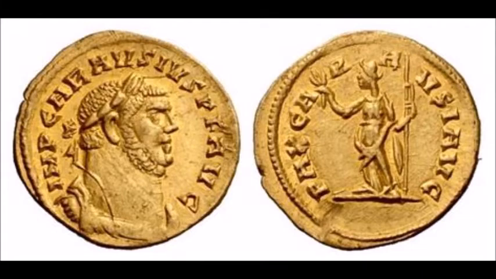I do have one of these coins, but unfortunately it's in bronze. This is a coin of Carausius. There you go, Carausius. Carausius was a usurper Roman general who created the first British Empire.